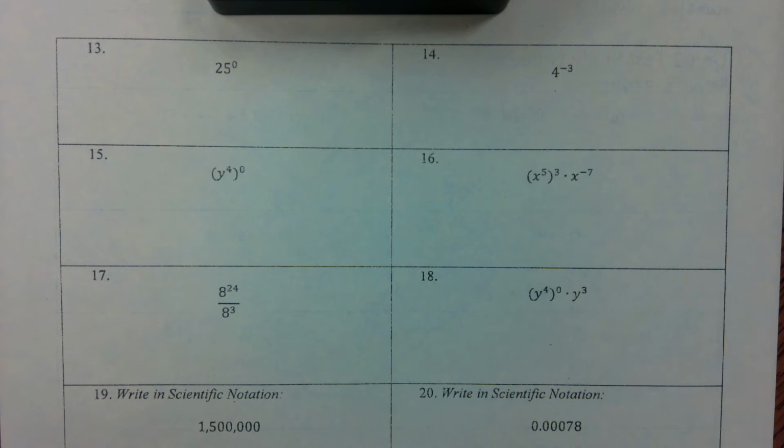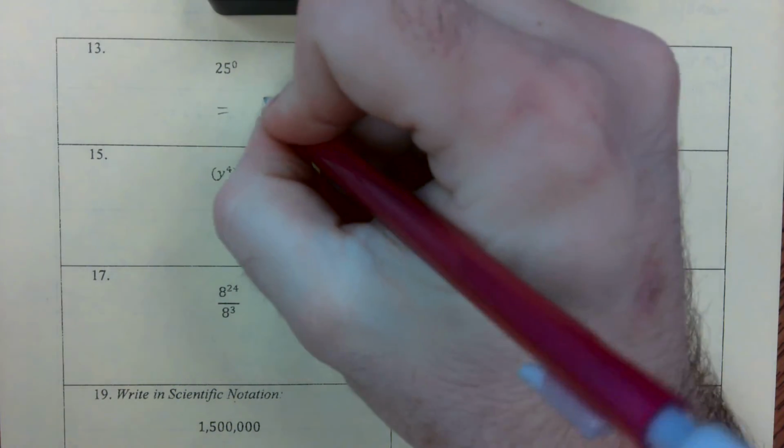All right, 13, we got 25 to the 0th power. What's anything to the power of 0 equal to? 1. Nice and easy.